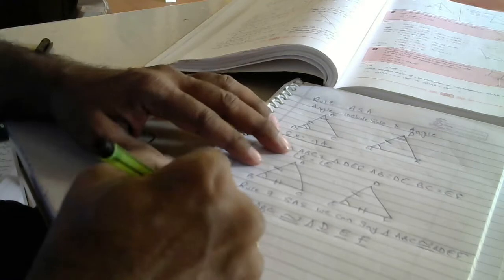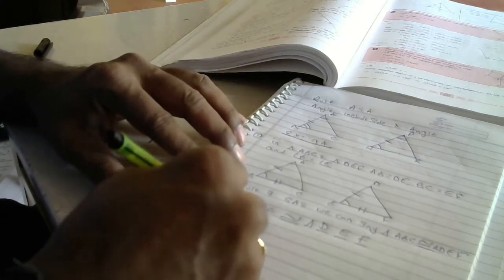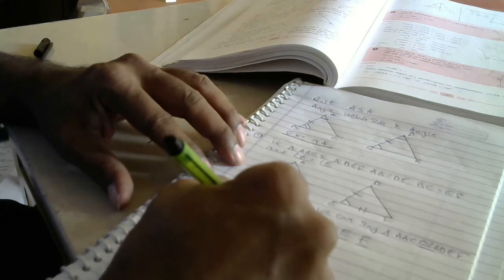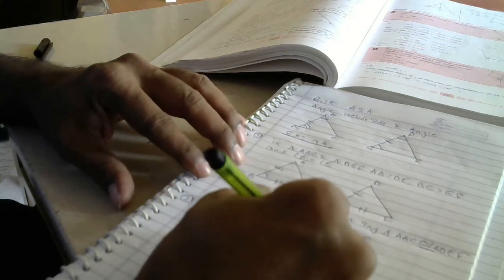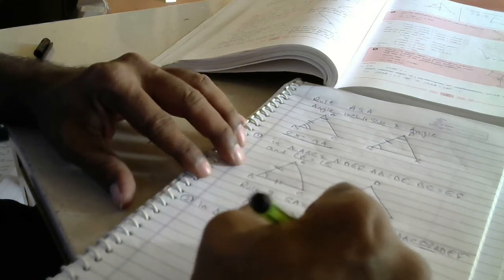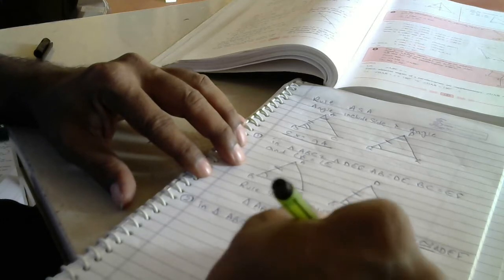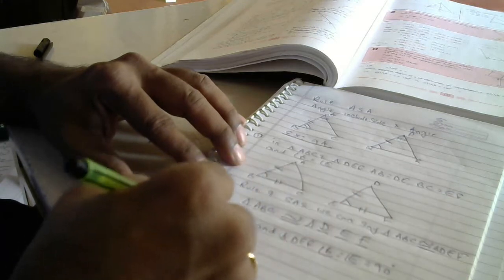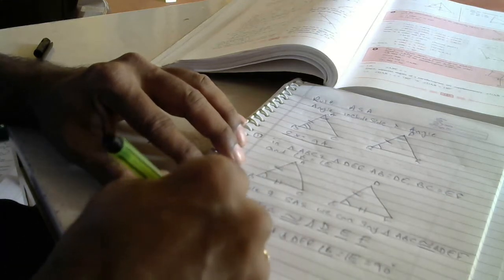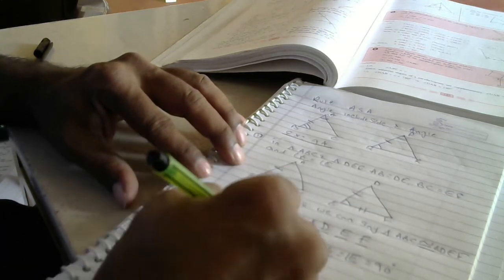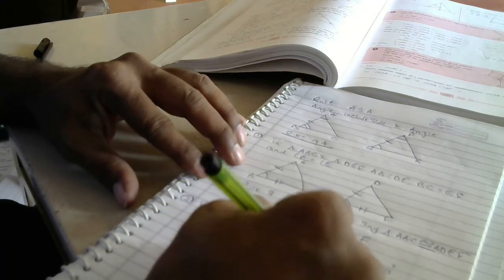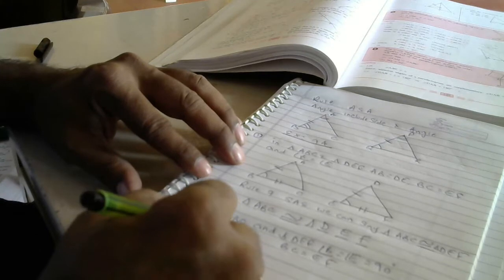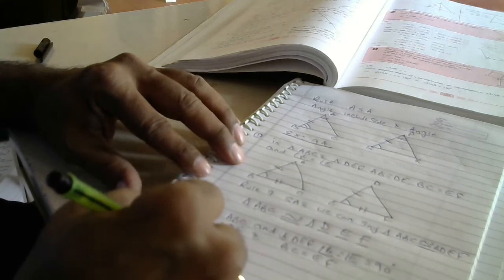Let's look at the next question. In triangle ABC and triangle DEF, angle B equal to angle E, which is equal to 90 degrees. AC is equal to DF and BC is equal to EF. Now one of the angles is 90 degrees, so let's do this.